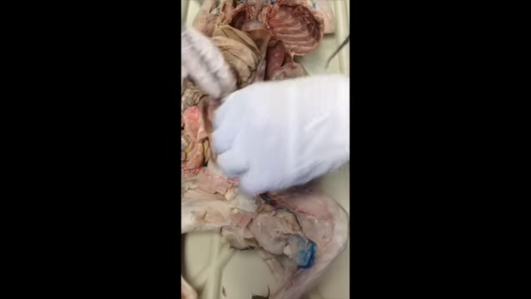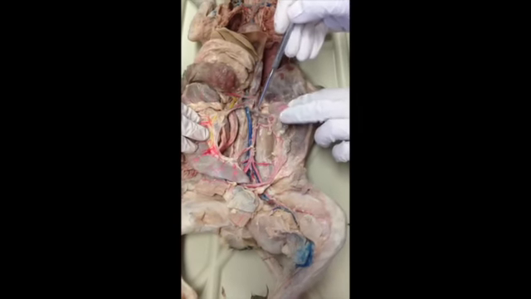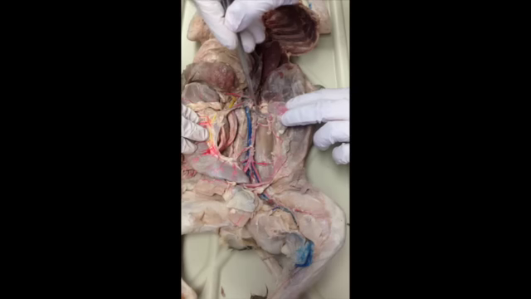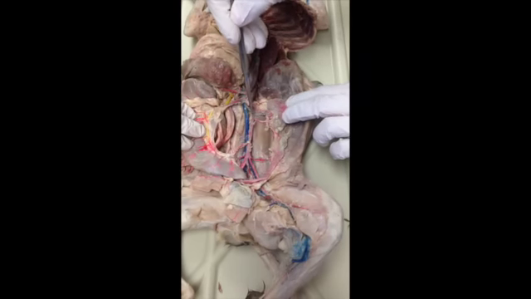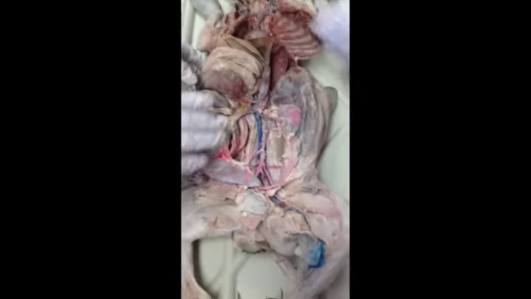Right. Okay? And don't forget your renal arteries below the renal veins, but we'll come back to the veins. So coming off the abdominal aorta is your renal artery as well. Okay, let's go back up top.